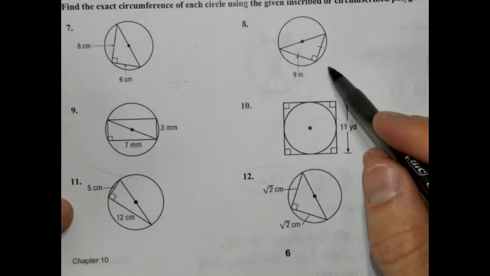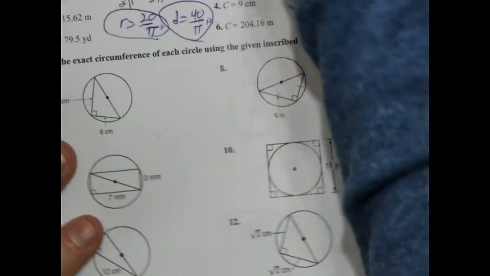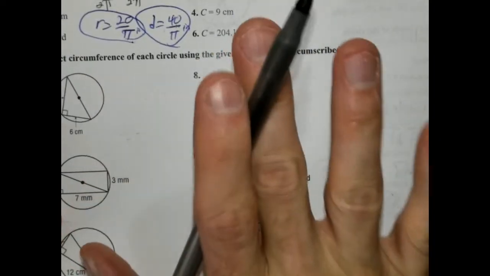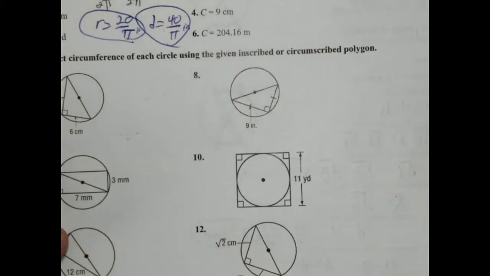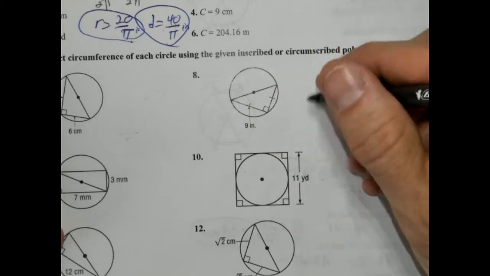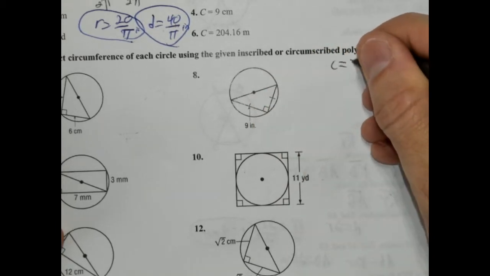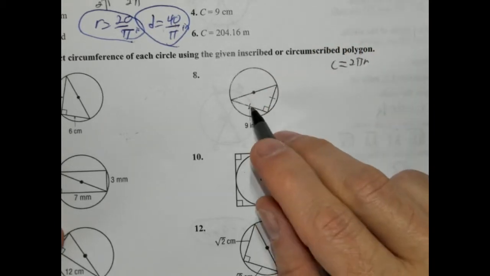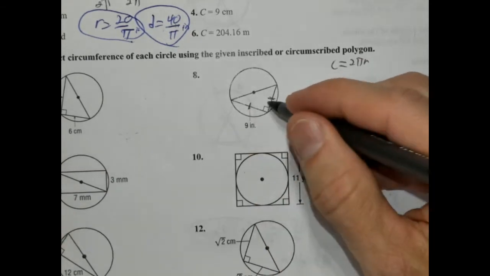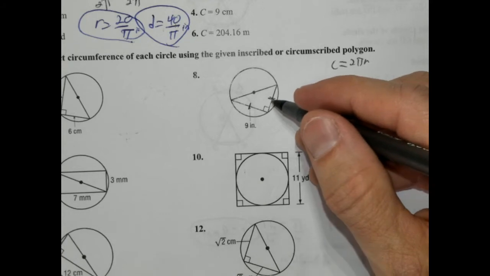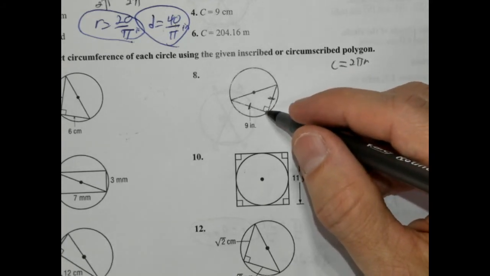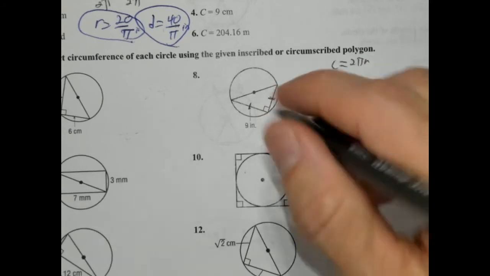All right, let's try the evens. So it's asking us to find the exact circumference. When they say exact, that means we're going to leave pi as pi. It's almost like a variable, really. So we're looking for the circumference. Remember, circumference equals 2 pi r. We know this side is congruent to that side. So this is actually an isosceles right triangle. An isosceles right triangle means it's a 45, 45, 90.